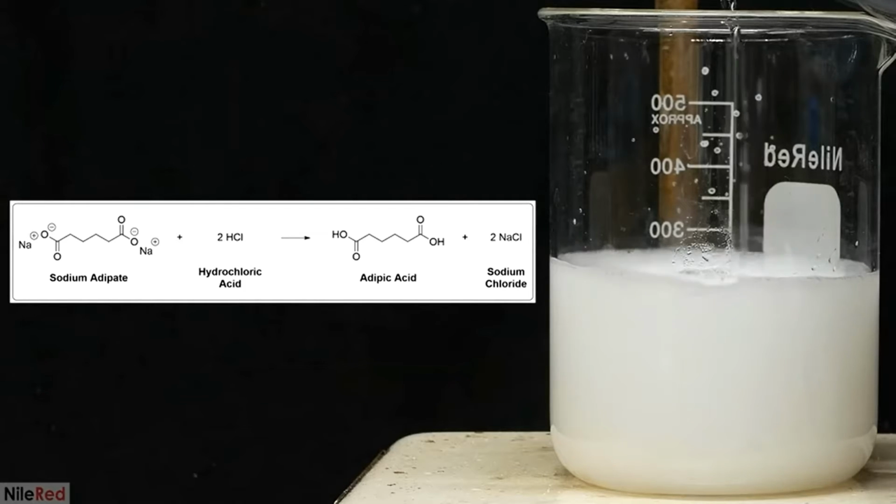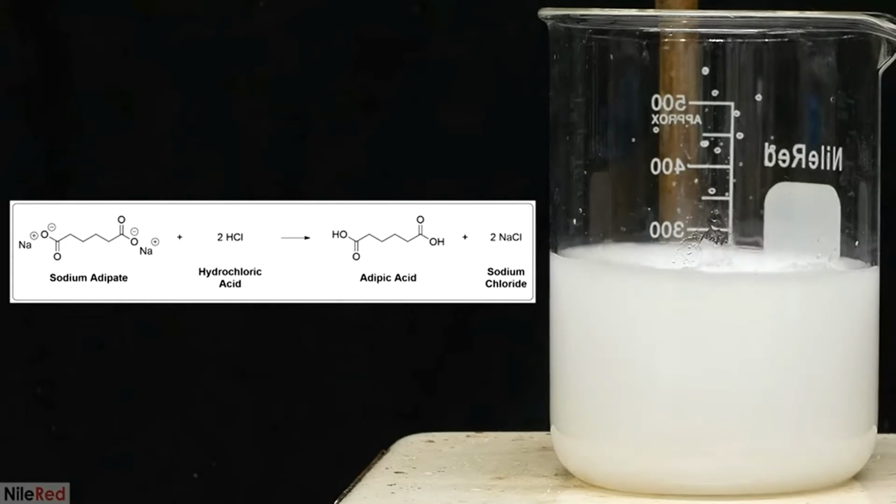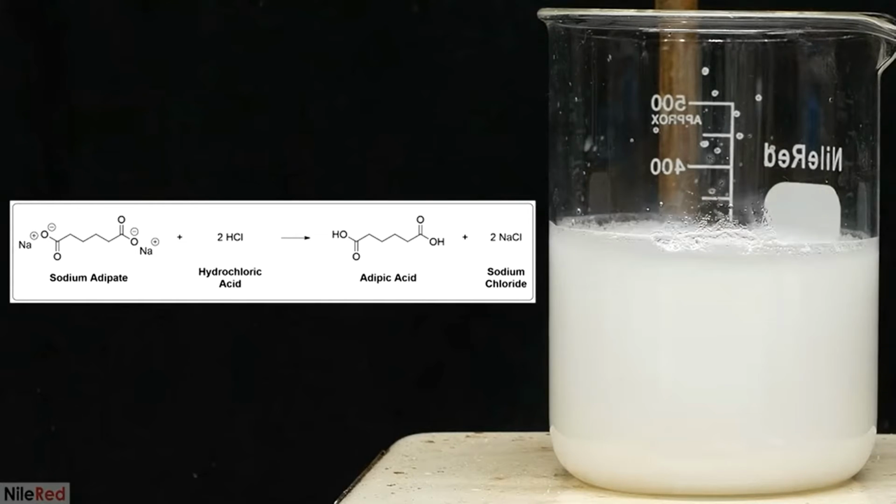The hydrochloric acid reacts with sodium adipate to make adipic acid. If you look closely at the bottom, you can actually see that sodium chloride is very soluble in water, but the adipic acid isn't, so it precipitates out. I continue adding the hydrochloric acid, still spinning, until I get to a pH of about 1.